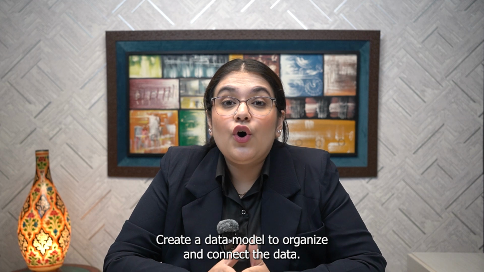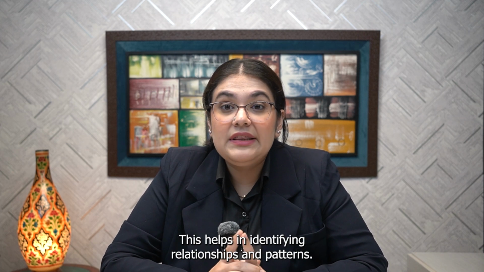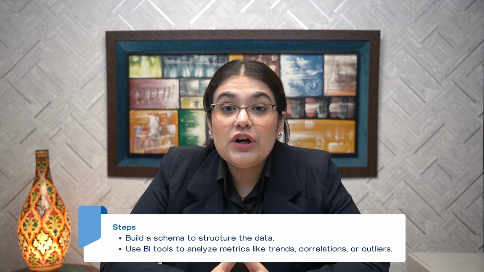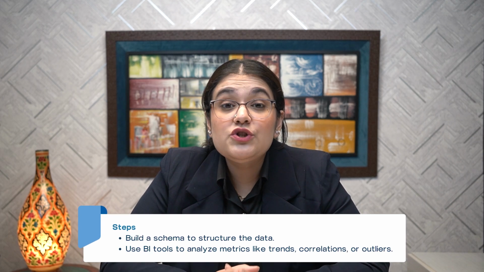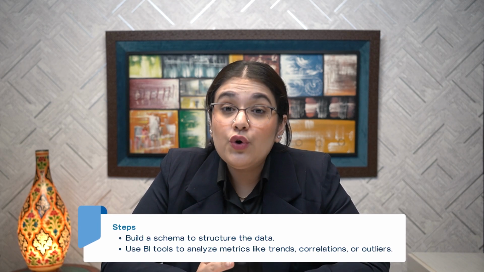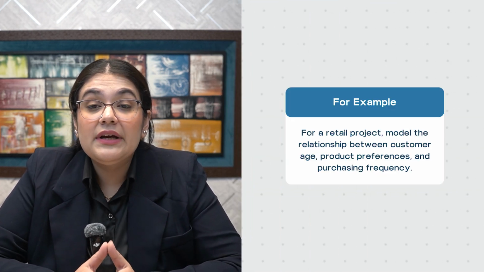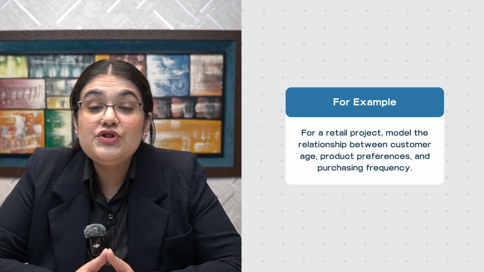Create a data model to organize and connect the data. This helps in identifying relationships and patterns. Build a schema to structure the data. Use BI tools to analyze metrics like trends, correlations, or outliers. For example, for a retail project, model the relationship between customer age, product preference, and purchasing frequency.